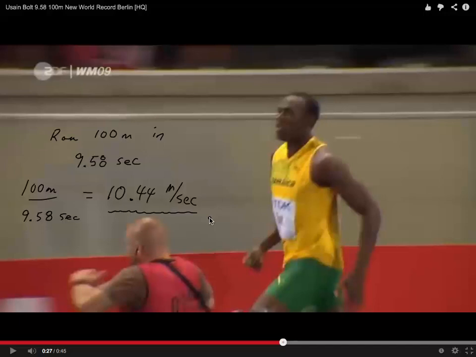Because he has to start from a zero speed, right? So at the beginning, he's covering less distance per unit time. And then did he ever run faster than that? Did he run more than 10.44 meters in a second? He must have, right? So then what is this thing, the average speed? What does that mean? Is it like you add up all the speeds and divide by the number, like your average test score? Is that what this is about?